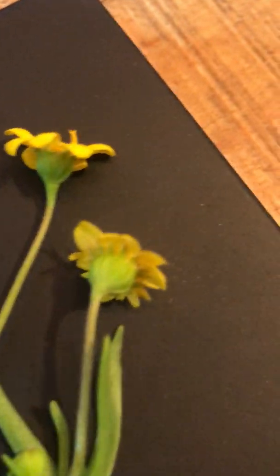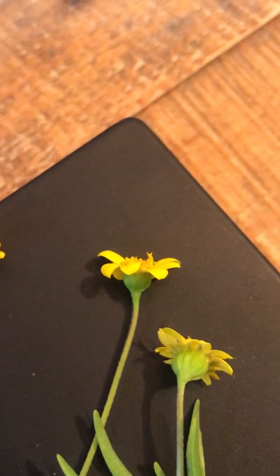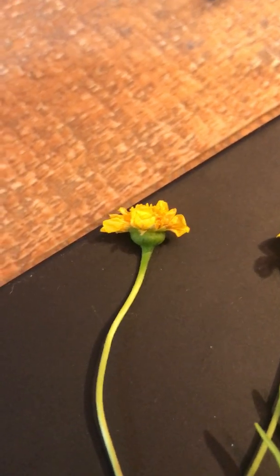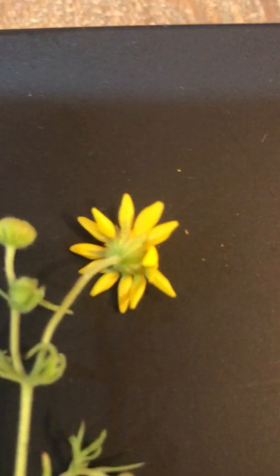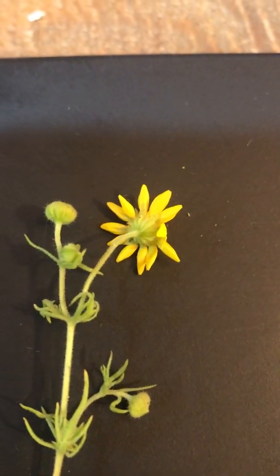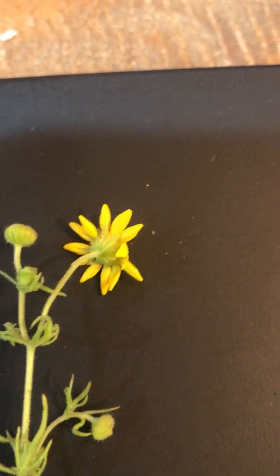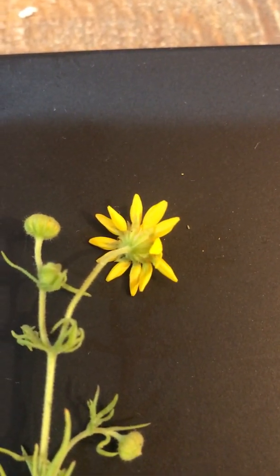Here's an example with Lasthenia glabrata coulteri, how they form a cup. They're not free. So you can see the 3 different heads with the phyllaries forming a cup. And then on Lasthenia coronaria, or the royal goldfields, you'll see that they also don't form a cup. They're free, the phyllaries. And on Lasthenia glaberrima, they form a cup.